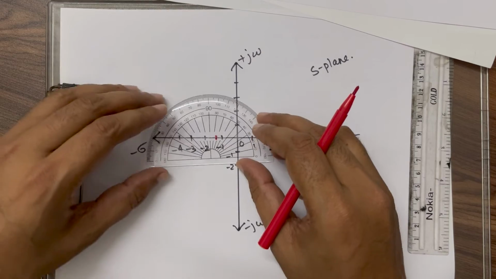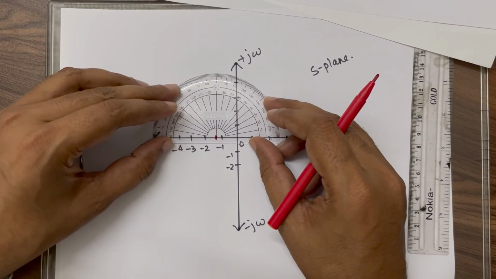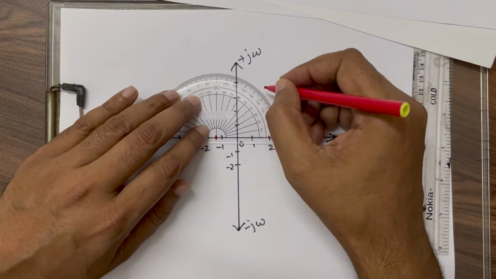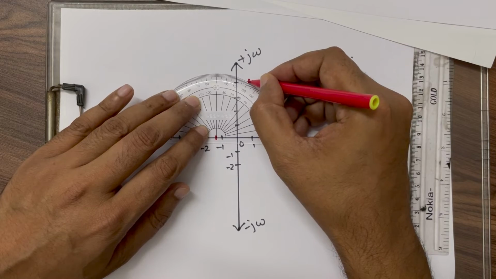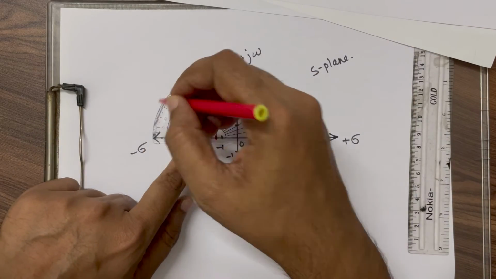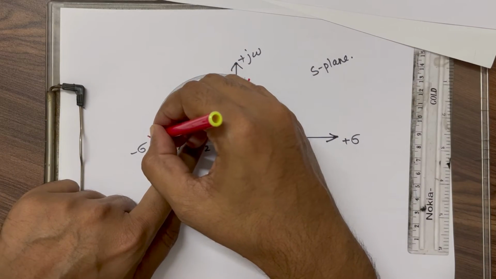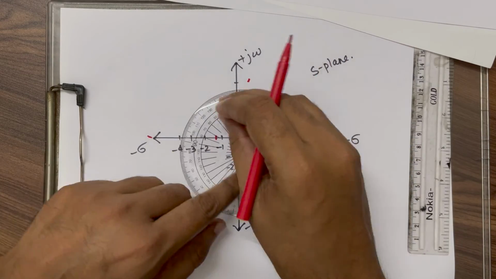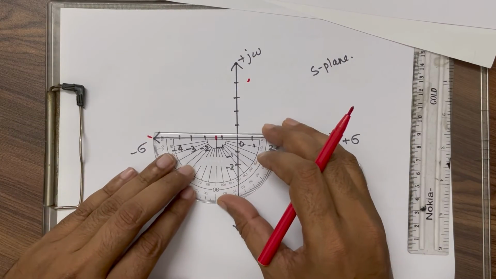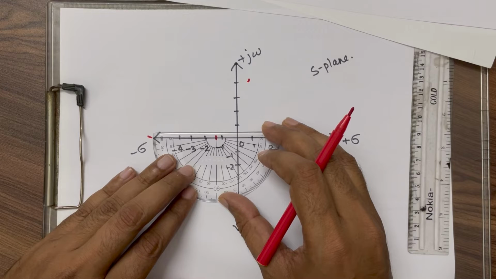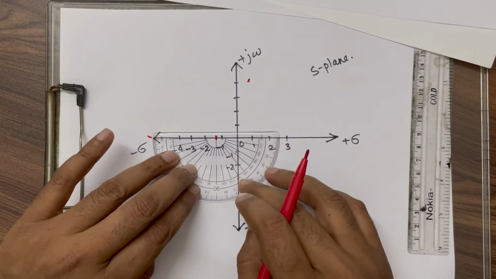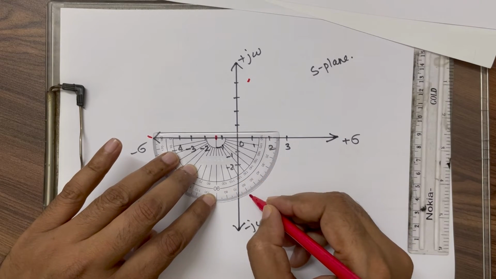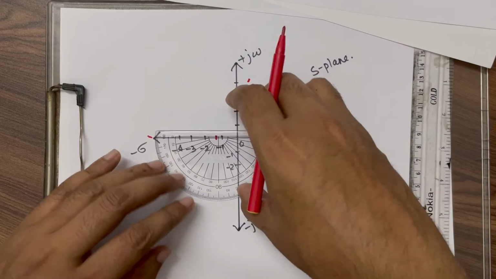From there we will use the protractor to find the angle 60 degree. So this is 60 degree, then 180 degree will be anyway here, and when we invert this protractor we get 300 degree.